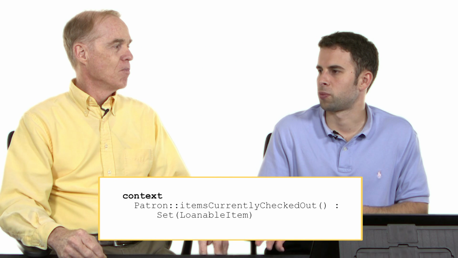Is it okay? Because when you use the word set, it makes me think that you're implying we could only check out one of a certain type of book, which may be a requirement, but I don't think that was explicit in the requirement statement. You could check out multiple copies of the same book, couldn't you?